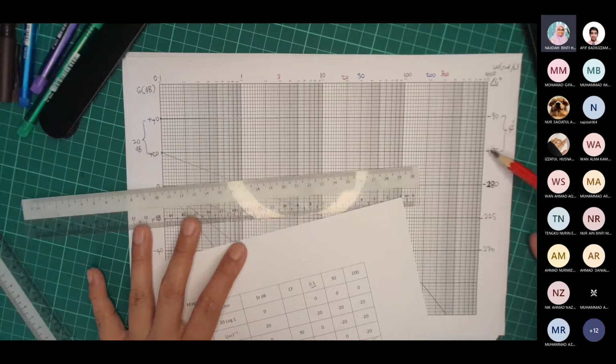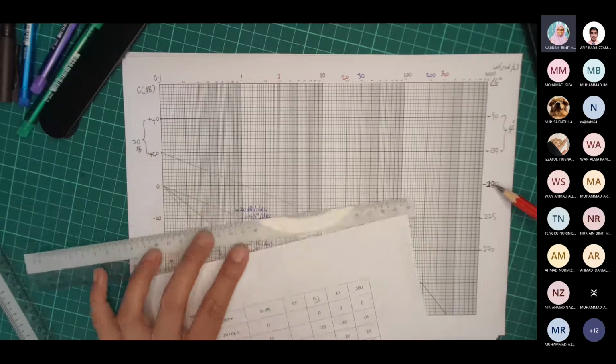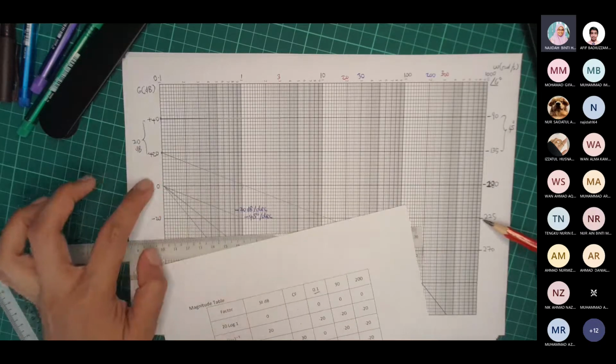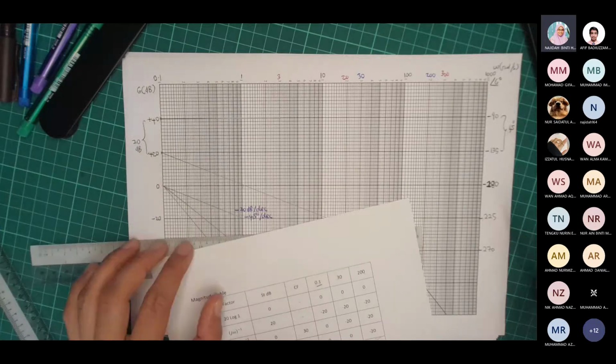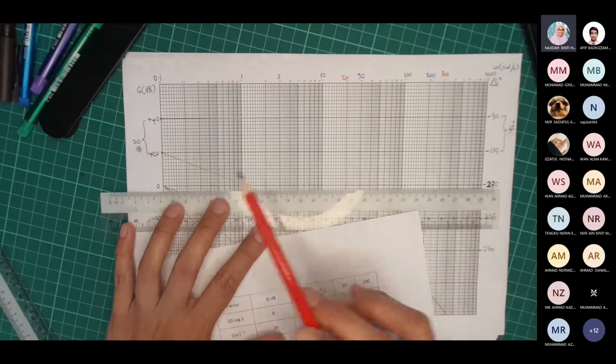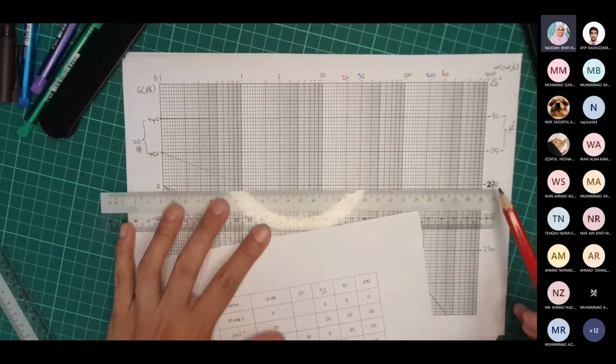this is -90° and this is -270°, so your -180° can be here. So it is not in line with 0 dB. That's okay. It is not compulsory to make sure your y-axis scaling for magnitude 0 dB and -180° from phase must be in one line.